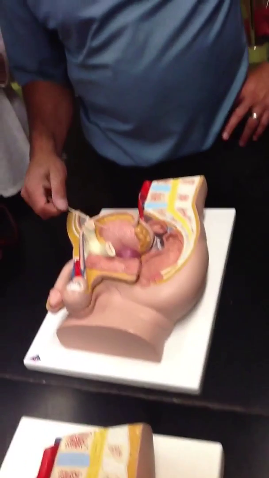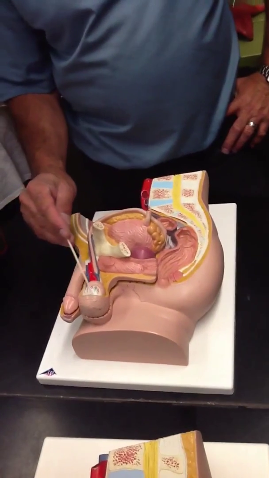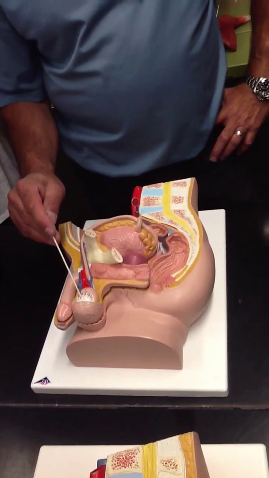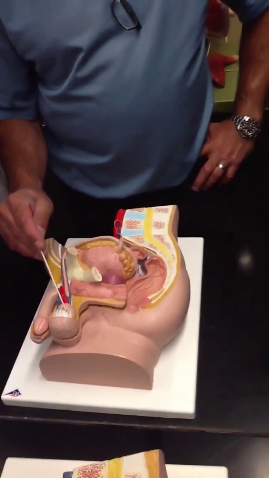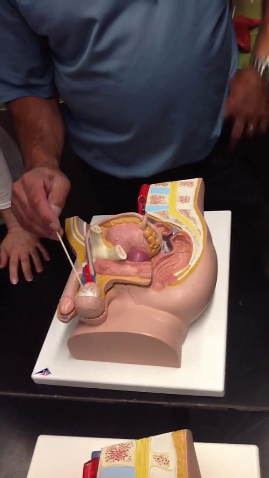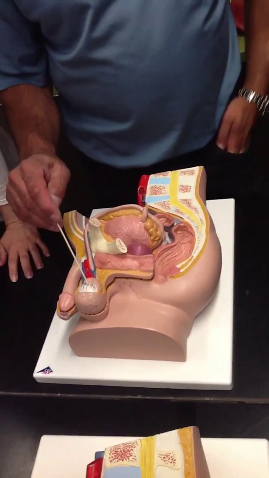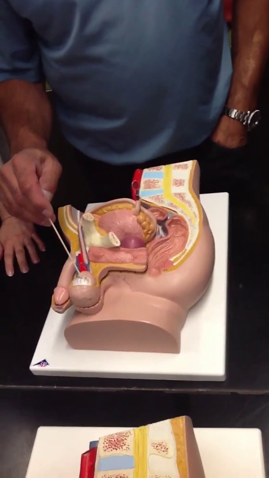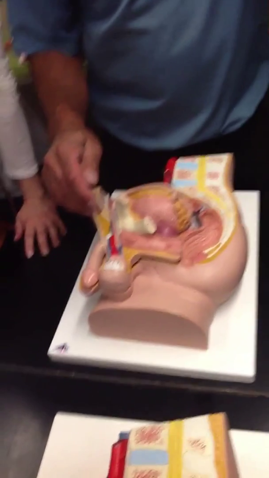In the male reproductive system, you have the scrotal sac surrounding the testicle. Inside the testicles is where the sperm cells go through spermatogenesis to mature. Inside the testicles are the seminiferous tubules, where spermatogenesis takes place.